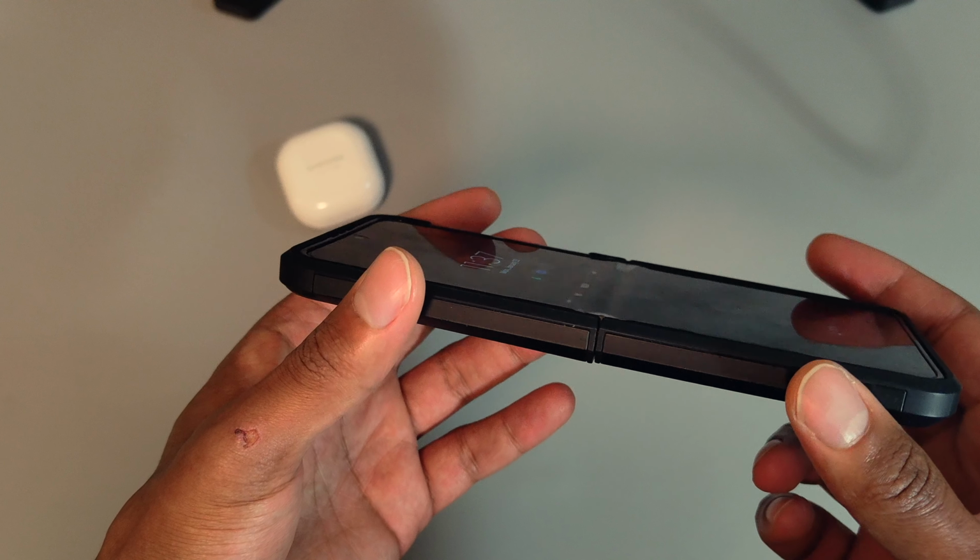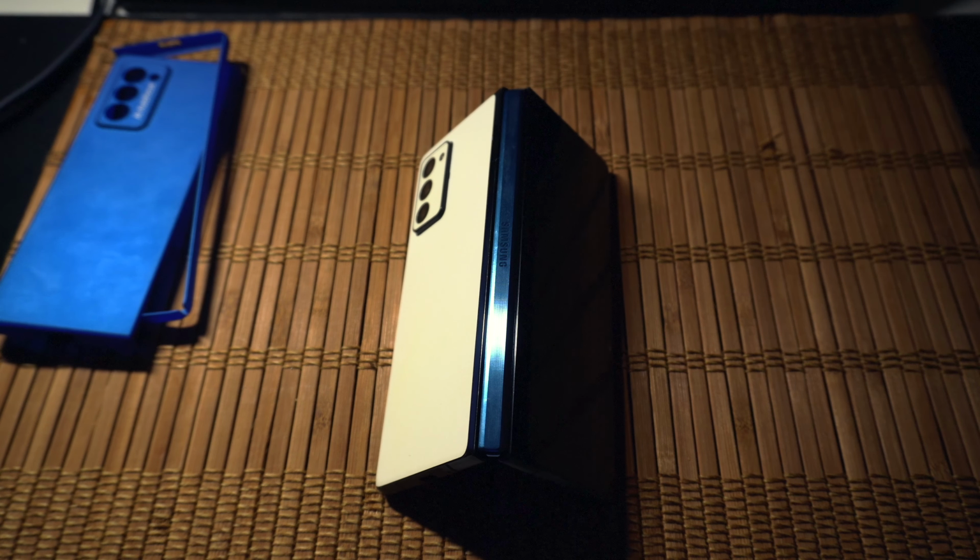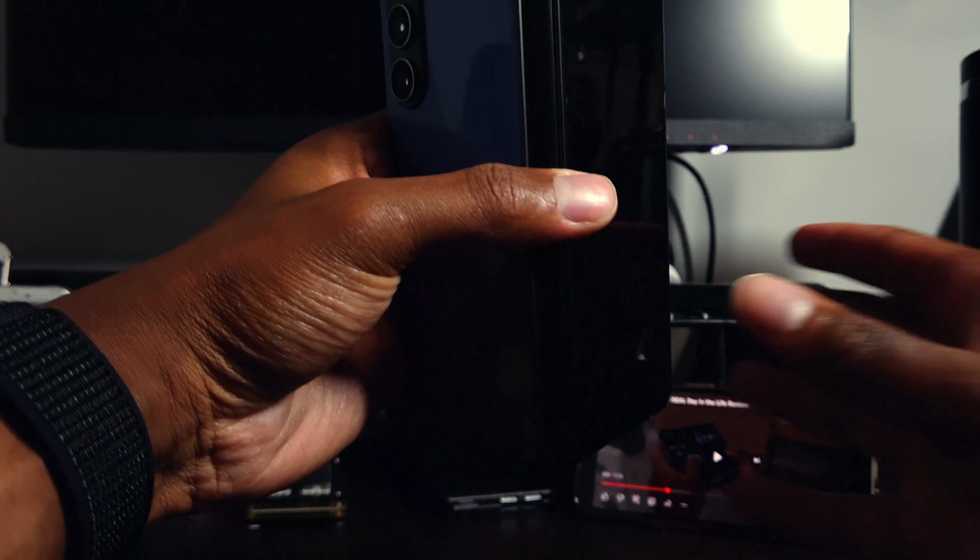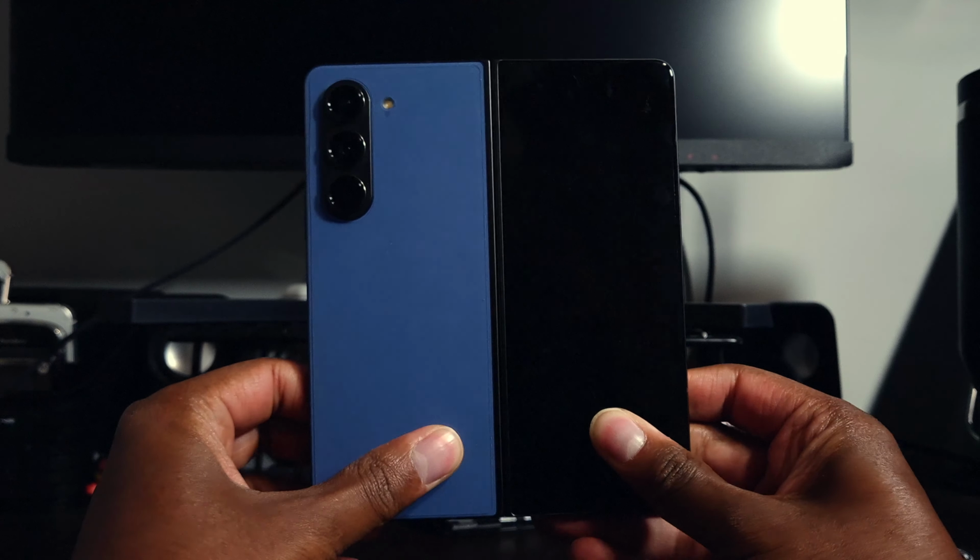My wife has had the Z Flip 1, the 3, the 4, and now the 5. And all of them developed some type of screen protector issue or screen issue after only a couple months of owning them. I've had the Z Fold 2, the 3, the 4, and now the 5, and I've only had screen protector issues with the Fold 3.